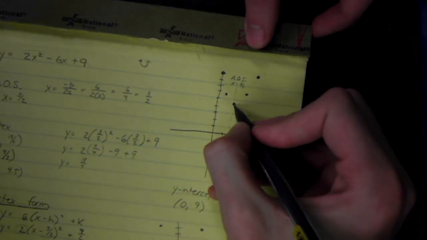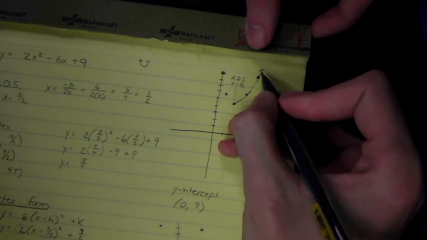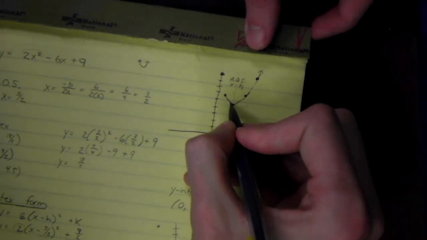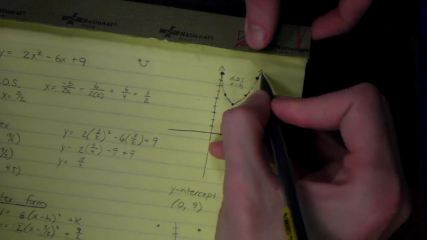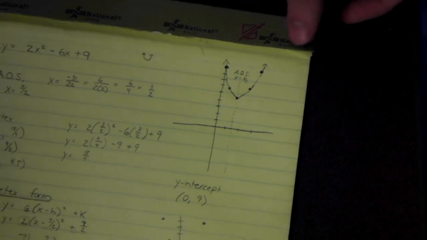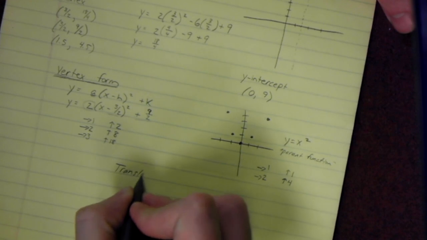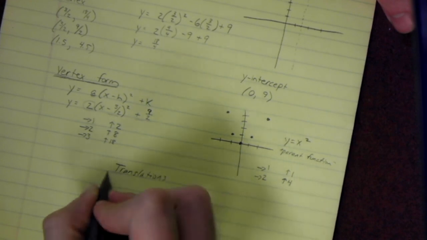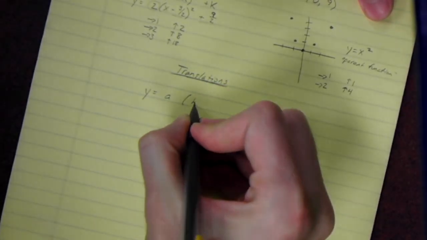There'd be more points on the graph. So just so you get the idea of what you're doing here. It's not as fun when you have nasty fractions, but it still works out the same idea. So you can see our graph would look something like this with the points that we've found so far. So using translations here is another way to graph a quadratic.